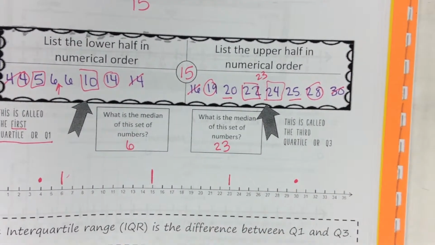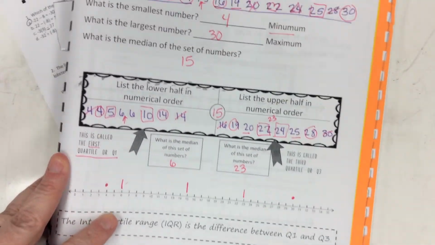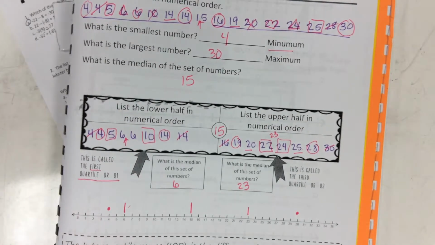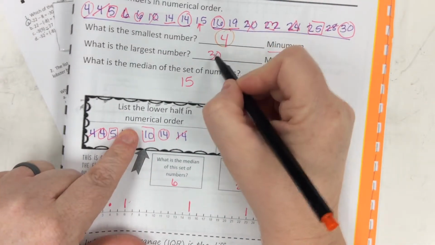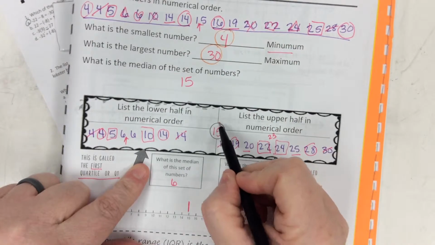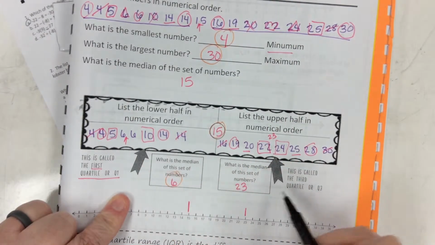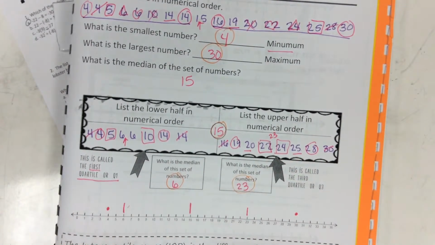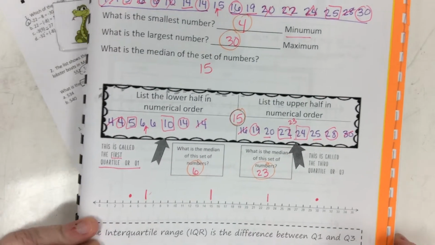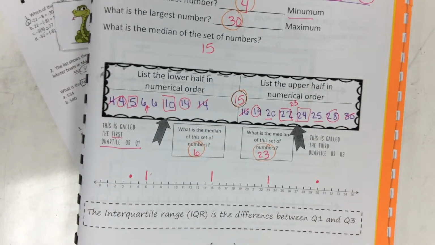Now these make up the 5 numbers of my 5-number summary here, and that's what we use to build our box plot. The minimum, maximum, my median, and my first and third quartile. Now, my median is also called the second quartile. Okay, but we're going to create this now.